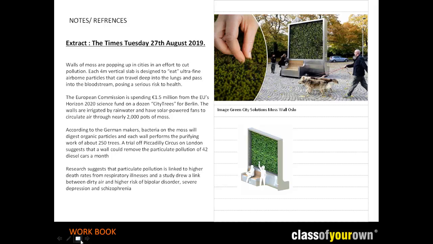Recent research has looked at the issues that we have regarding pollution around the schools. And I've added an extract from the Times about moss walls. The photograph example on here is a moss wall that's been built around various European cities, and this one is used in Oslo.